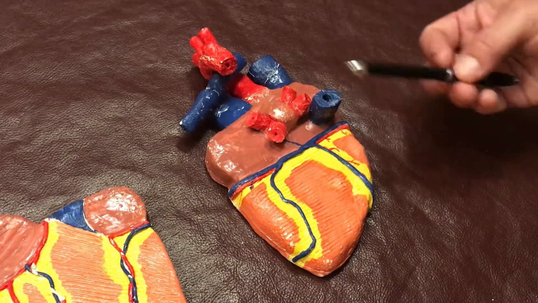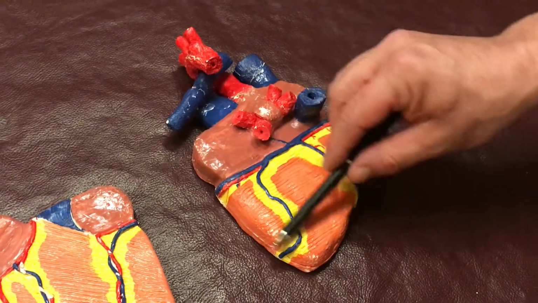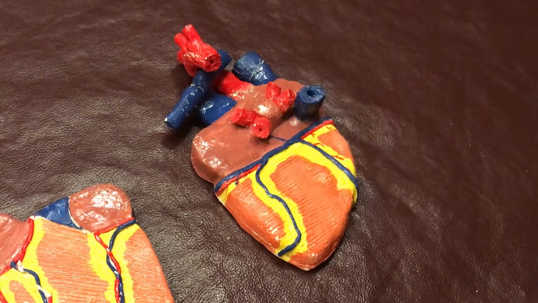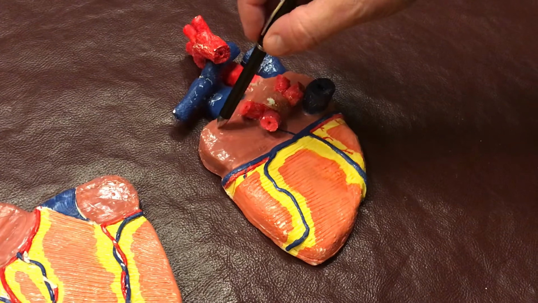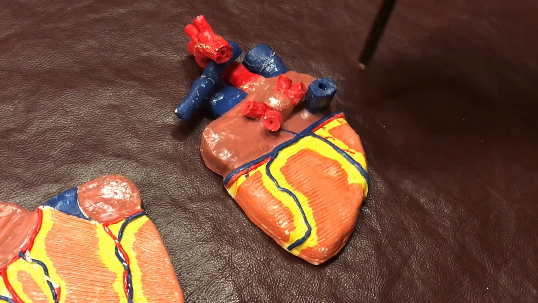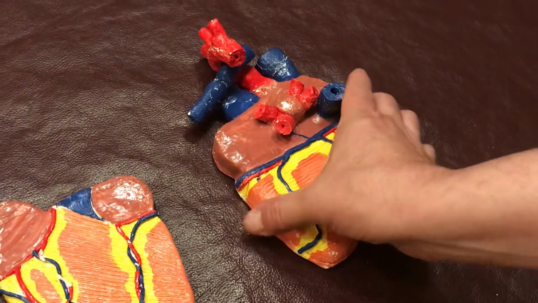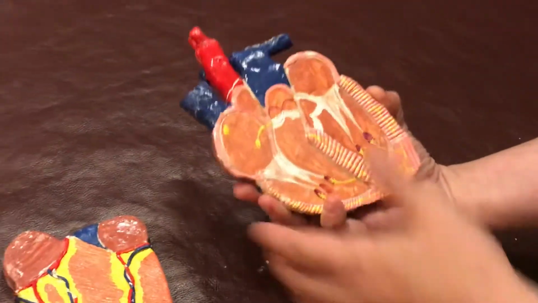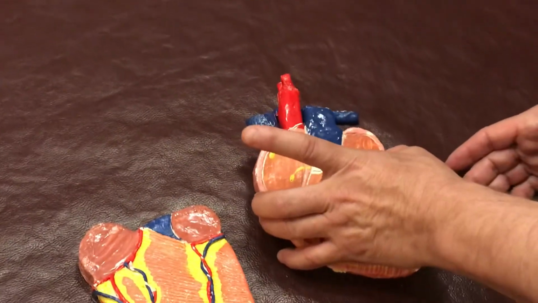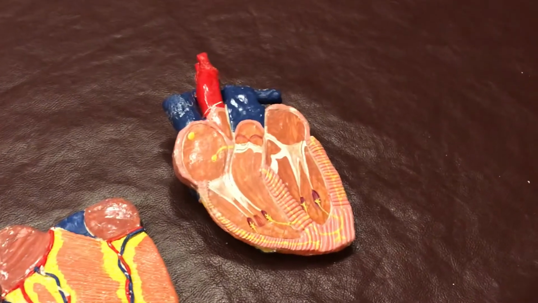Now, this would be the right ventricle. This is the left ventricle. This is the left atrium, and this is the right atrium. Now I'm going to show you the inside of the heart. Got to be careful because it might break on me.